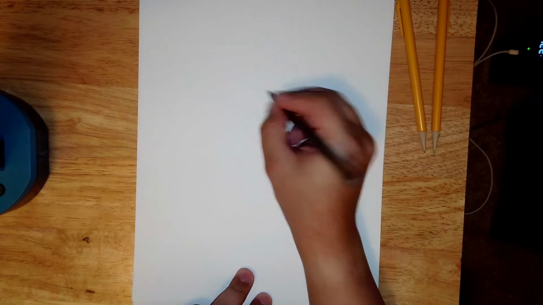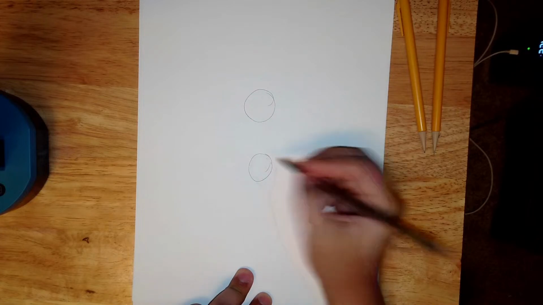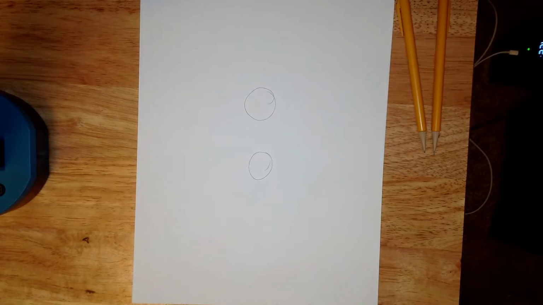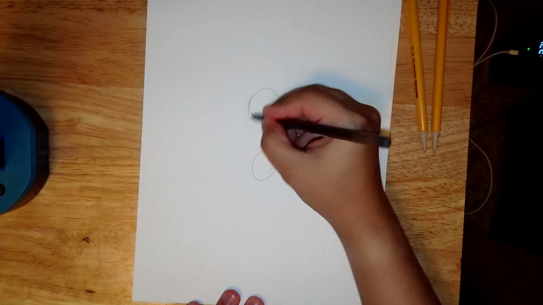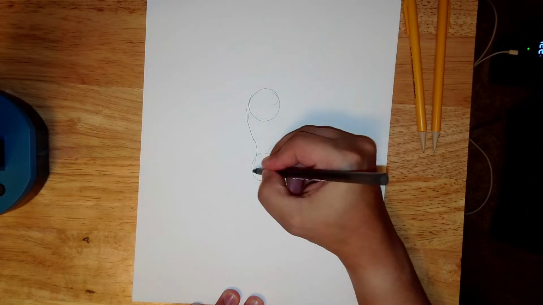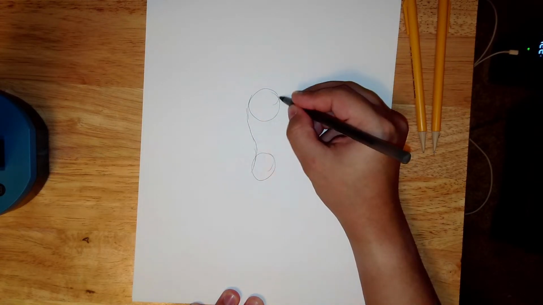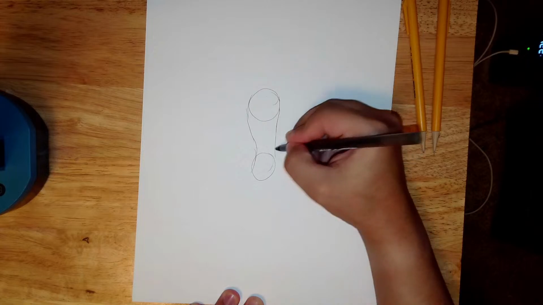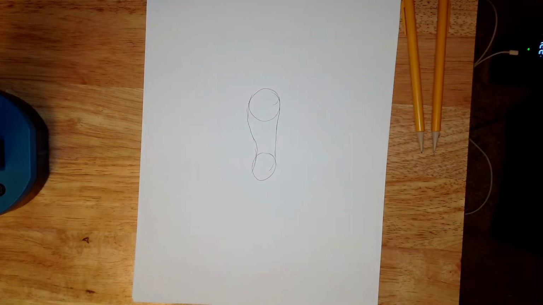So if we go by the ear, it can be composed into two distinct circles, and then with those circles you connect them with curves, and you get the general basis of it, an ear and an earlobe.